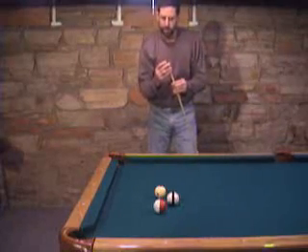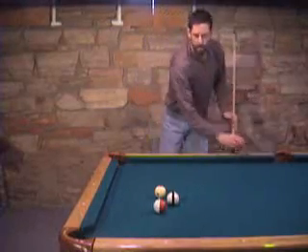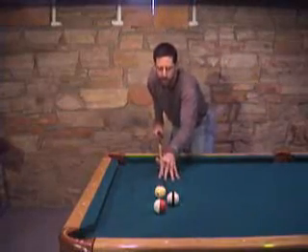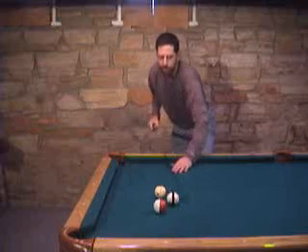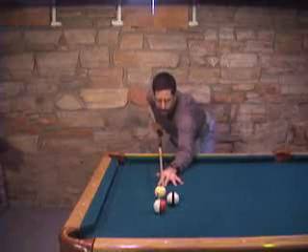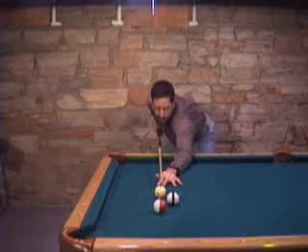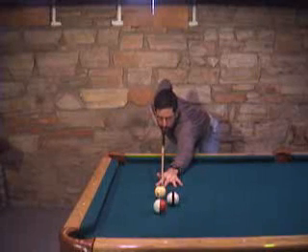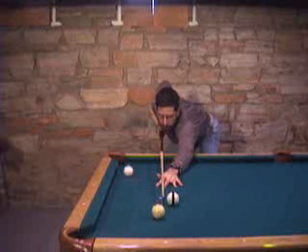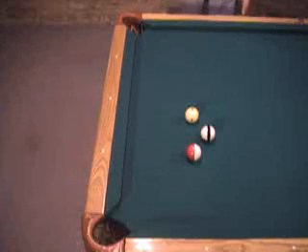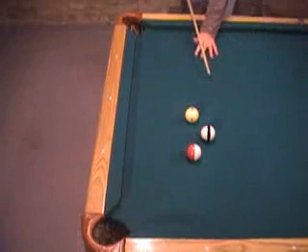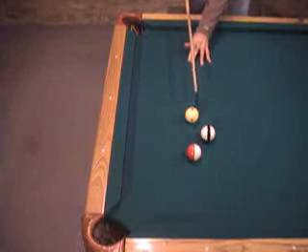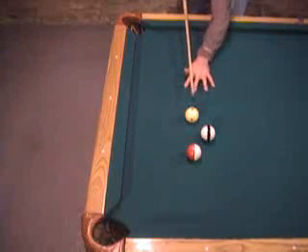So first I chalk up, make sure we're going to get good contact. I want to use pocket speed to maximize the amount of throw and spin transfer. And you don't need maximum English, you can use about half English and get the full effect. I'll shoot the shot a few more times so you can see how we can vary the amount of throw and the amount of spin transfer and speed and see what effect it has on the cue ball.